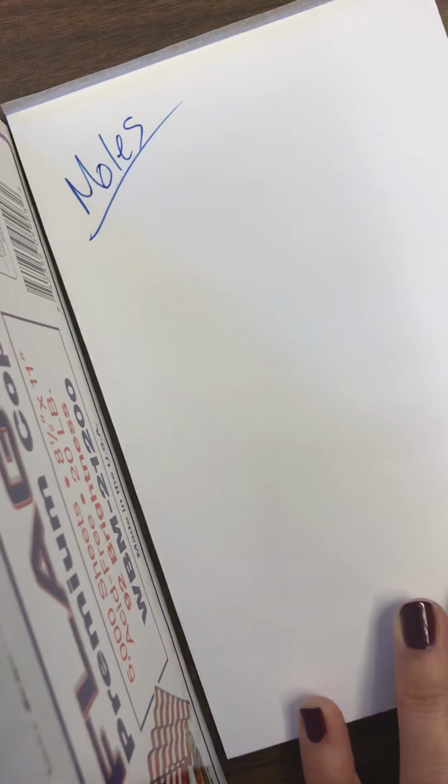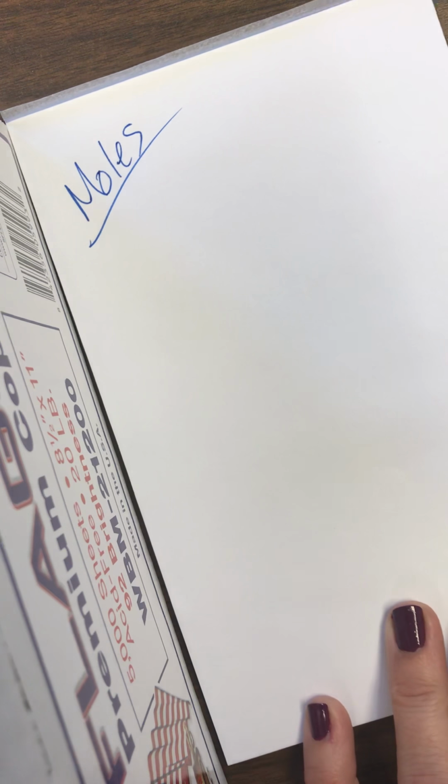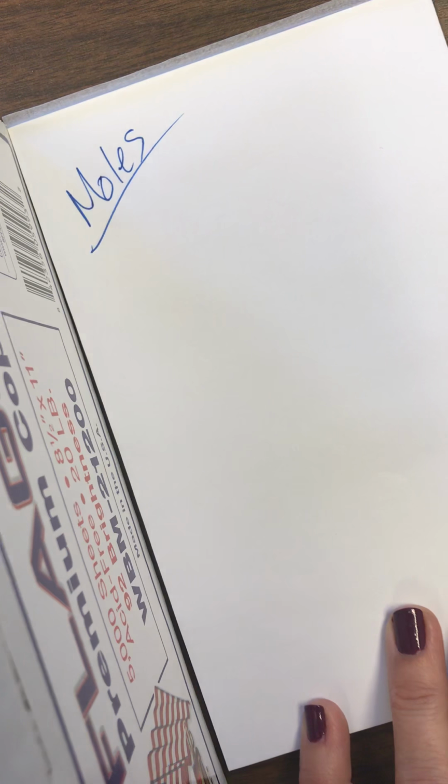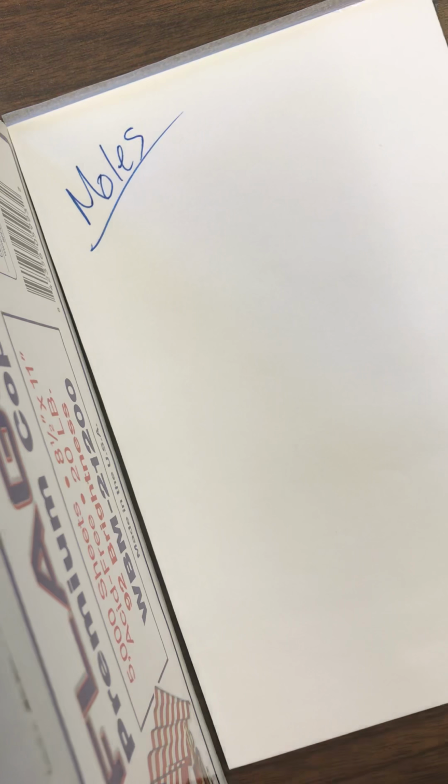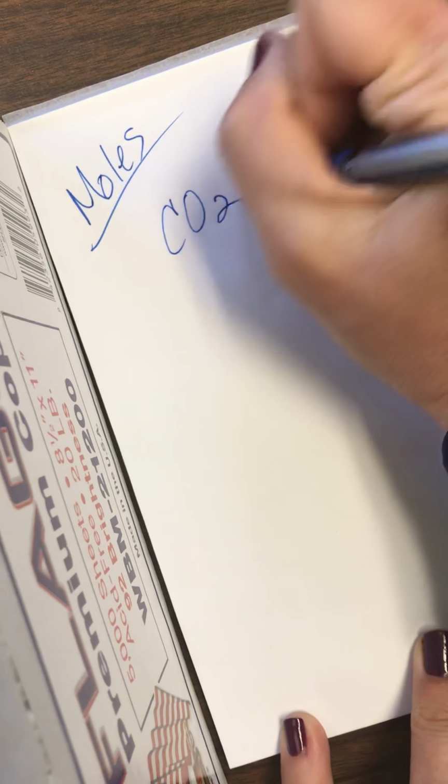Today we're going to talk about moles. Moles are a unit that we use in chemistry because our molecules are so small. If I have a mole, I have 6.02 times 10 to the 23rd molecules inside of it. Huge number, much easier to just think about a formula.